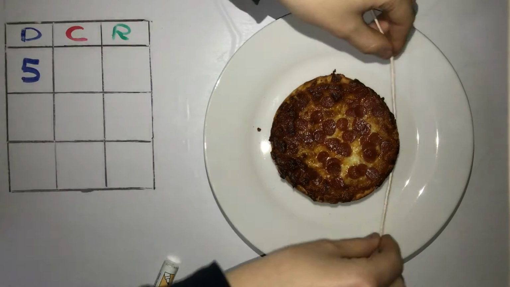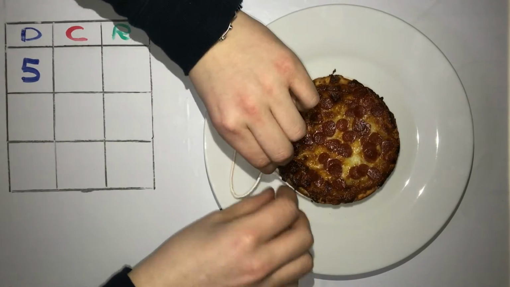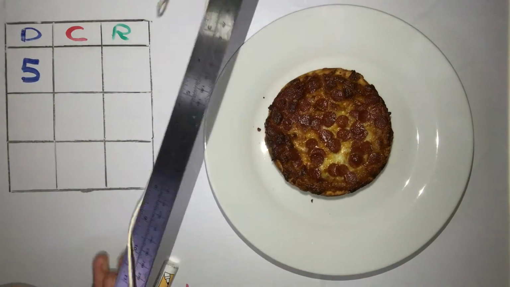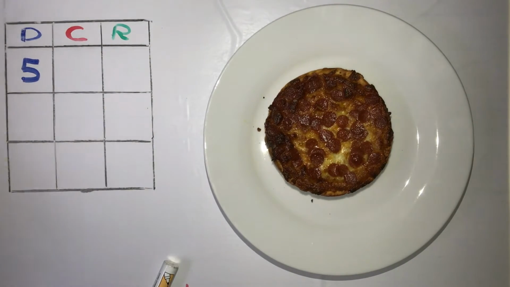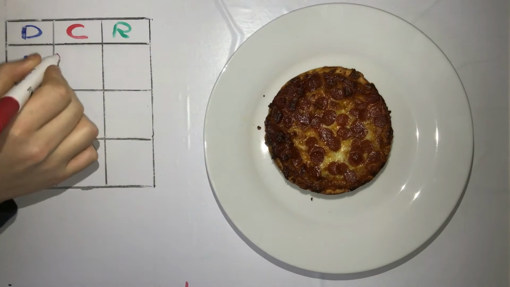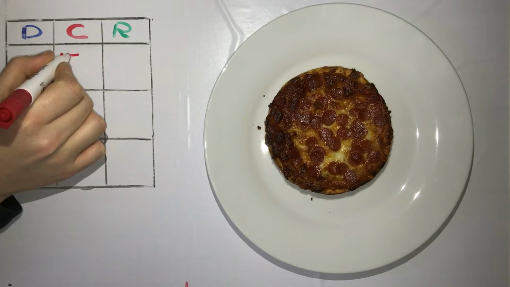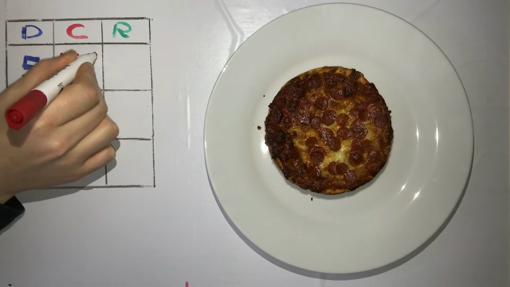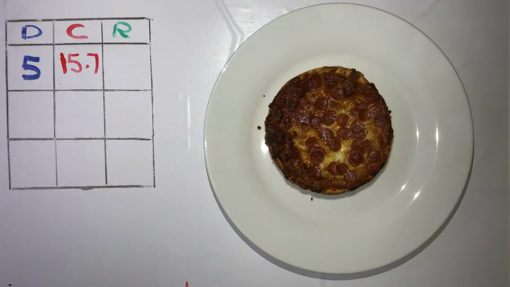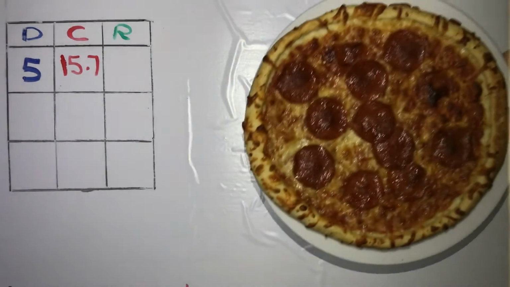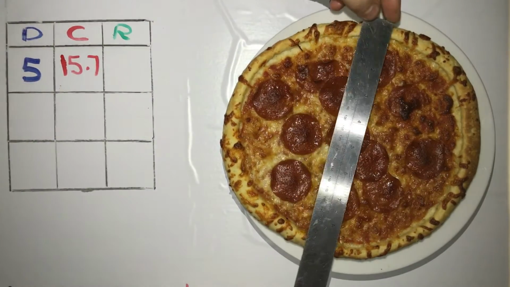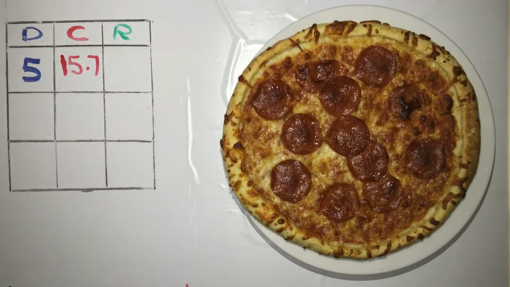What we can then do is take a piece of string to measure the distance around the outside of the pizza. Measuring the string on a ruler gives us that the circumference of the small pizza comes out to be 15.7 inches. We then swap out the small pizza for the medium-sized pizza and once again measure its diameter.